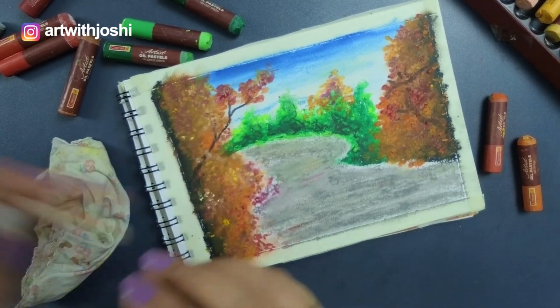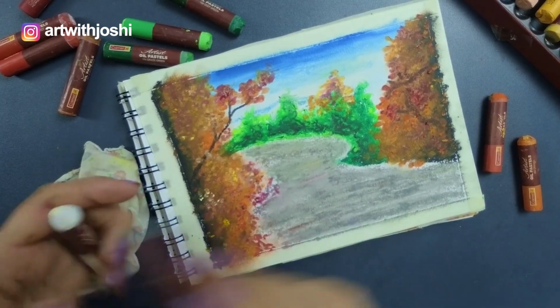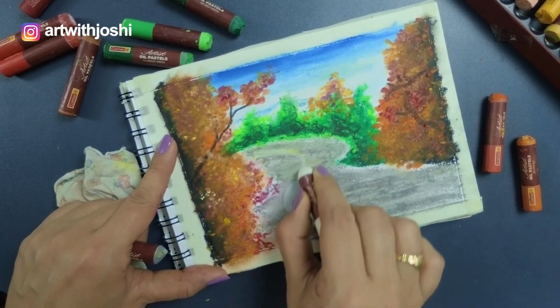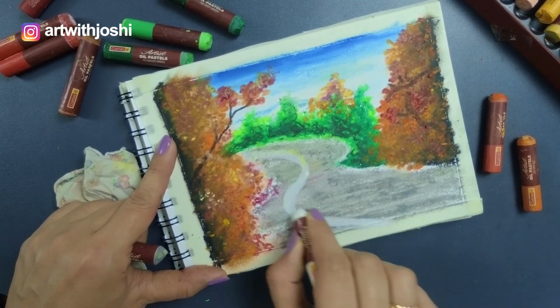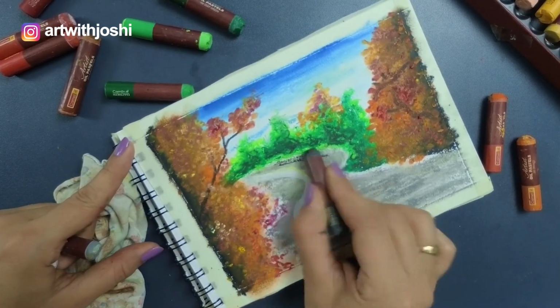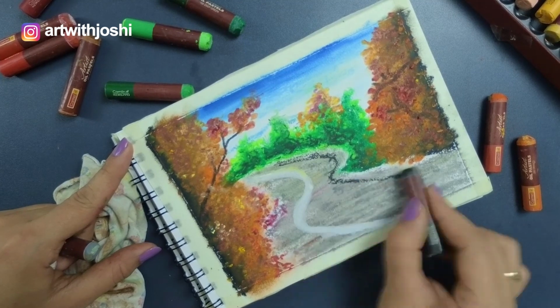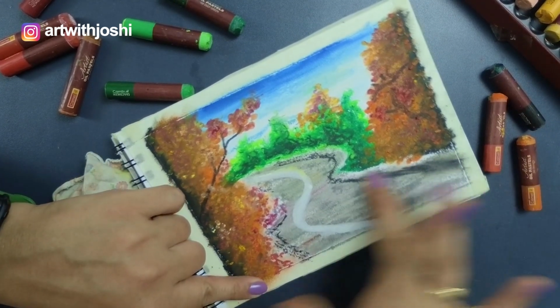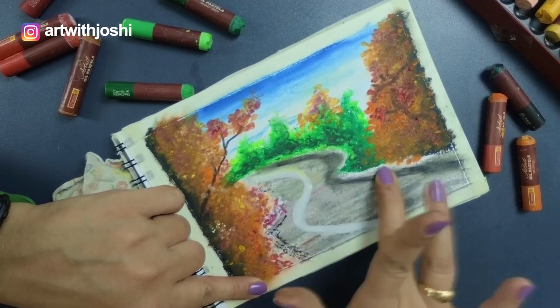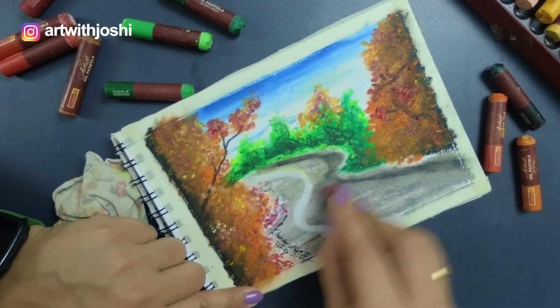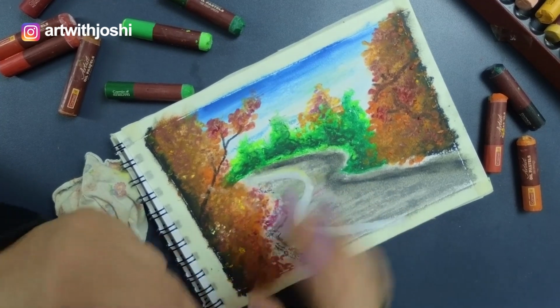Now we'll add a center line with a white color. And we'll add some depth on the corners with a little bit of black color. Adding a pinch of grey.